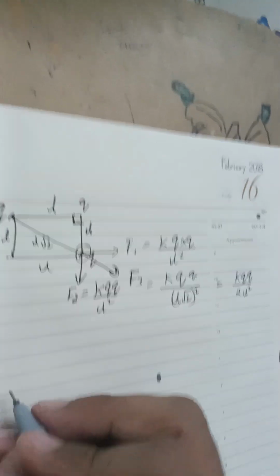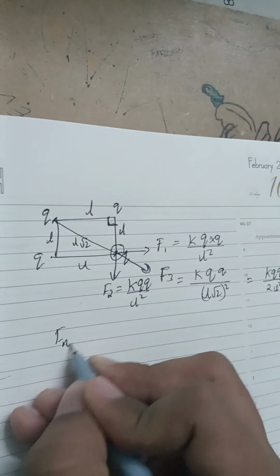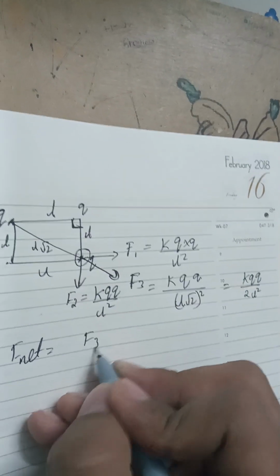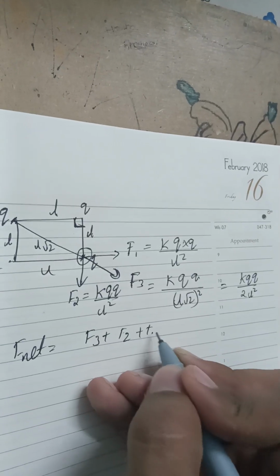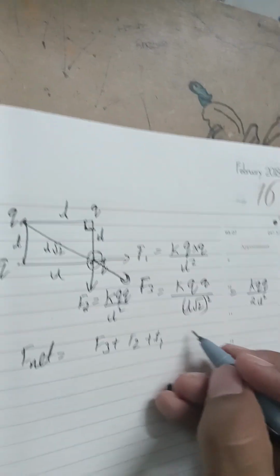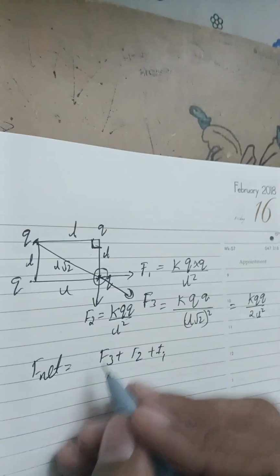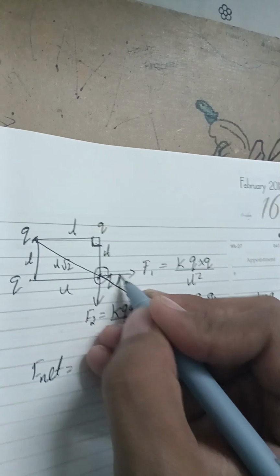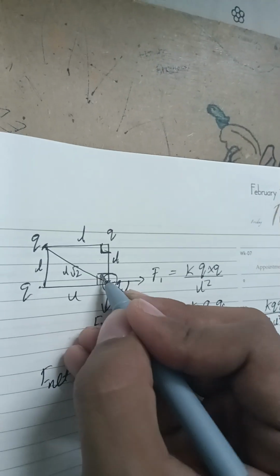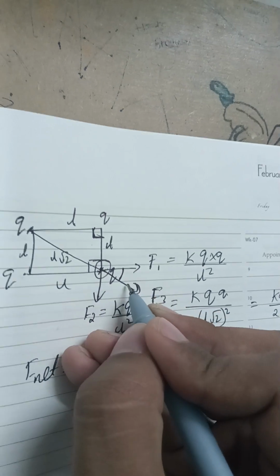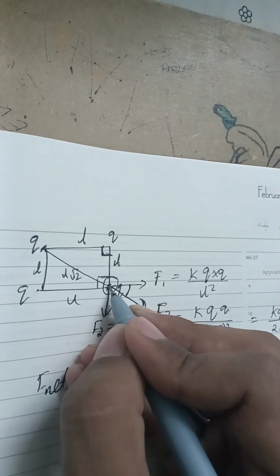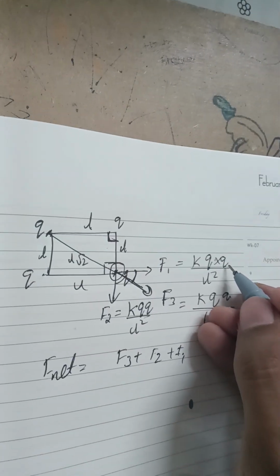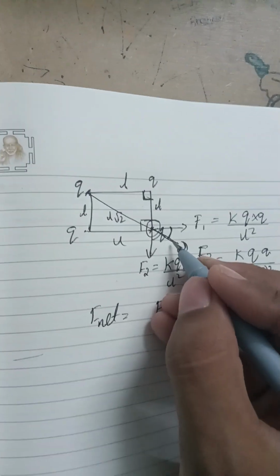I hope you can see that. Now we have to find F net. This is important. F net would be F3 plus F2 plus F1. We don't just add it. All the forces should be on a single line, so we'll take the components. This is a square, right? So here it will be 90 and it is perpendicular, bisecting this, so it is 45, it is 45. This charge's component at a 45 degree angle, and this charge's component on this side at a 45 degree angle.